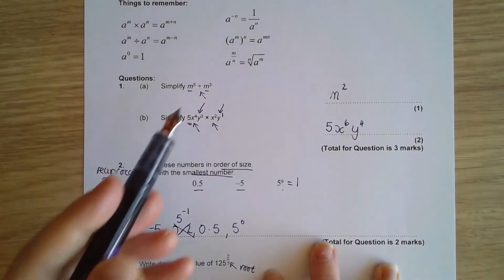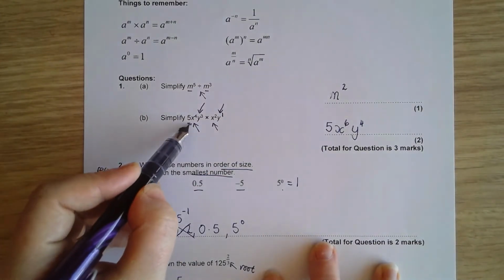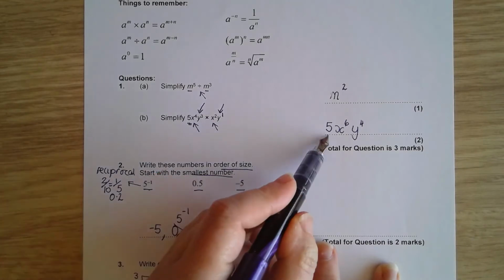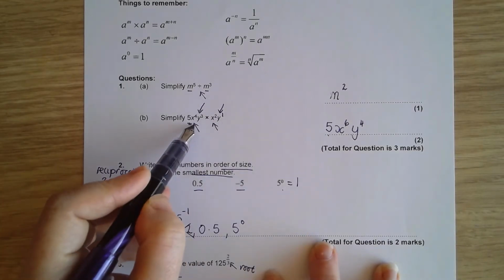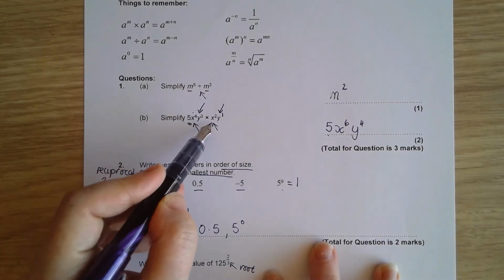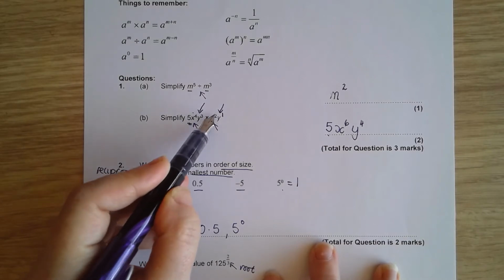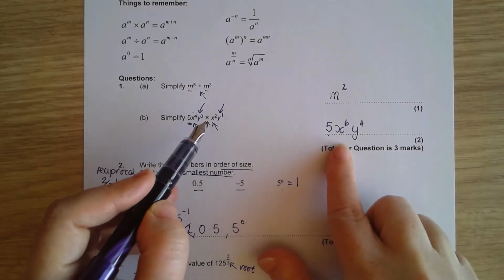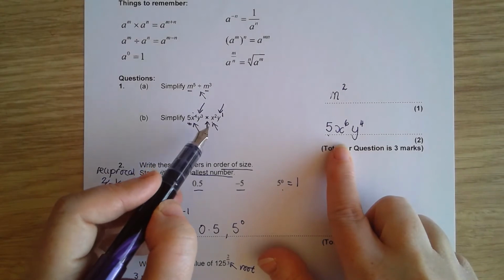Now on part B, I've looked at the numbers, so I've got 5 in my answer. Now I'm looking at the powers of x. So x to the power of 4 times x to the power of 2 is x to the power of 6, because when you multiply, you add the indices.